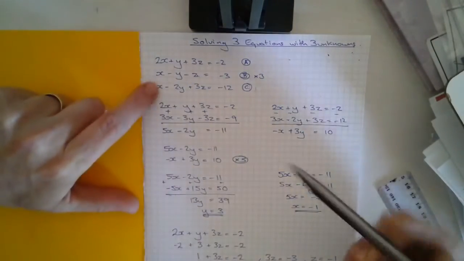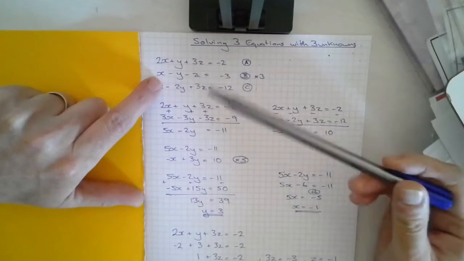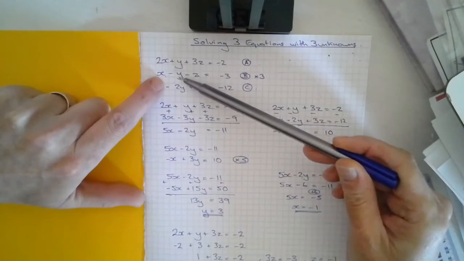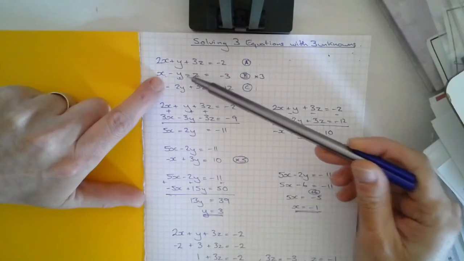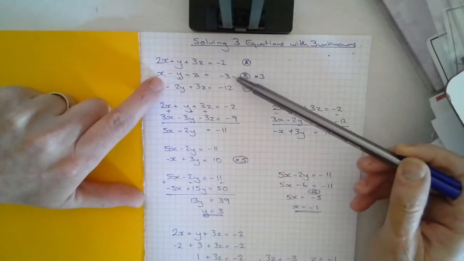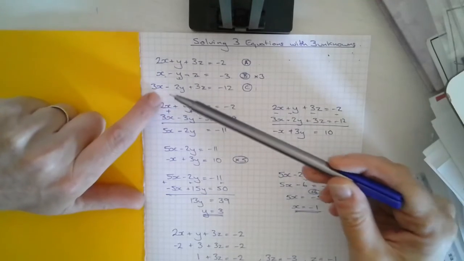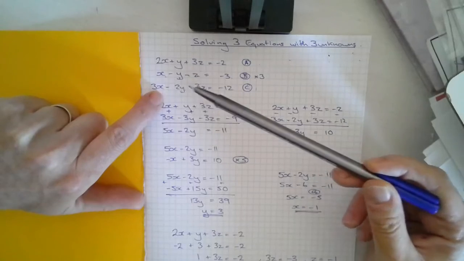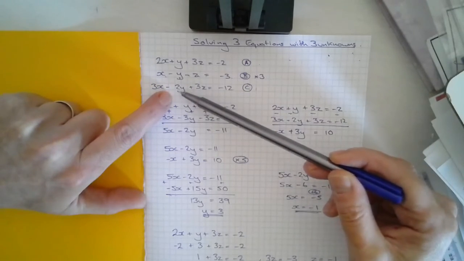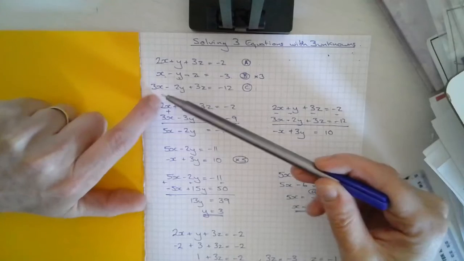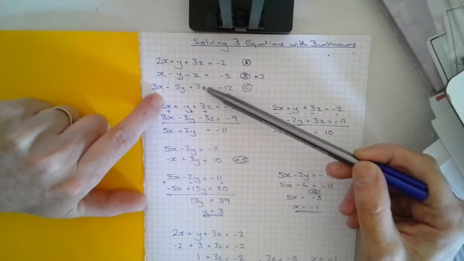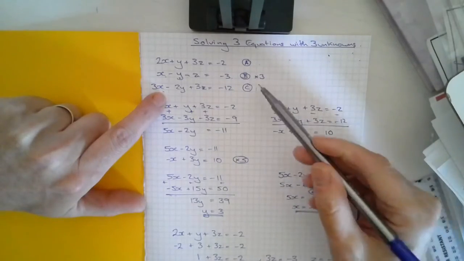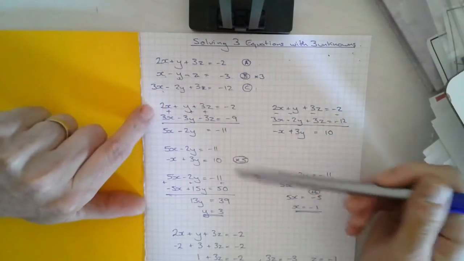Now we need to check this in the next equation as well, just to make sure this works. So it's negative 1, take away another 3 is negative 4, subtract a negative 1 which makes plus 1, which does make negative 3. Now the icing on the cake is, does it work for the third one? So we've got 3 negative 1s is negative 3, subtract 2 lots of negative 3 which is negative 6, which makes minus 9, 3 negative 1s is negative 3, negative 9, take away another 3 gives us negative 12. We have now solved 3 equations with 3 unknowns.